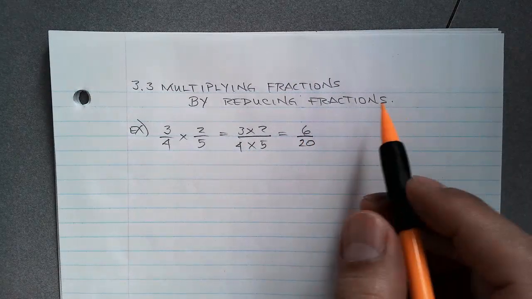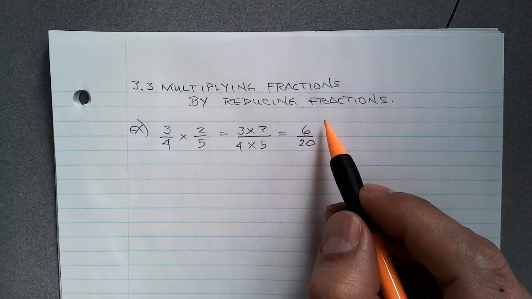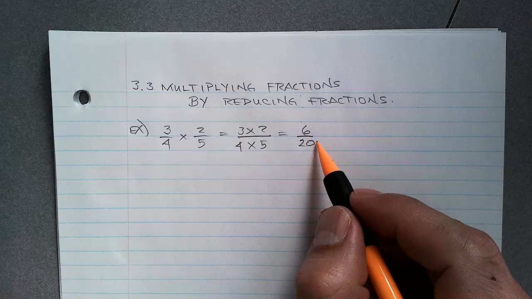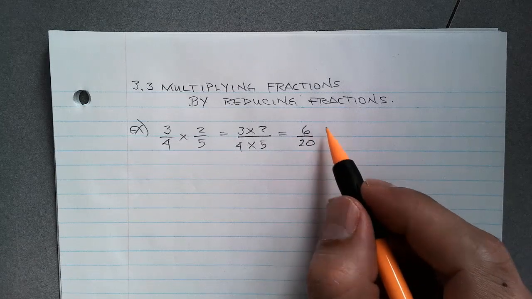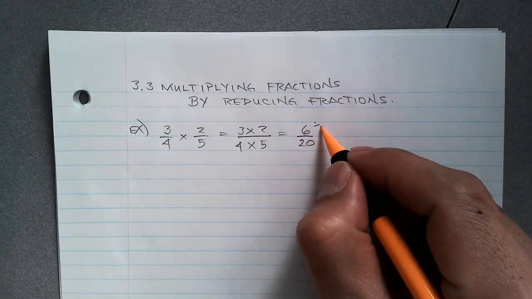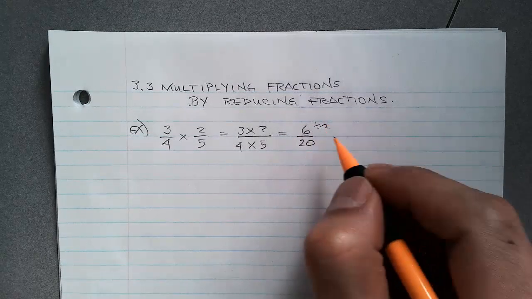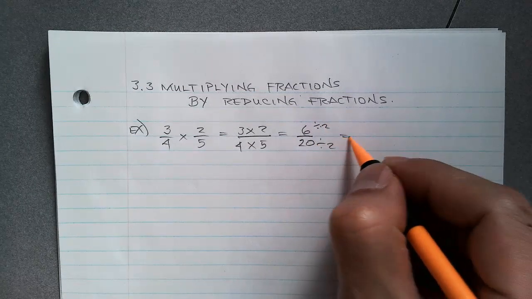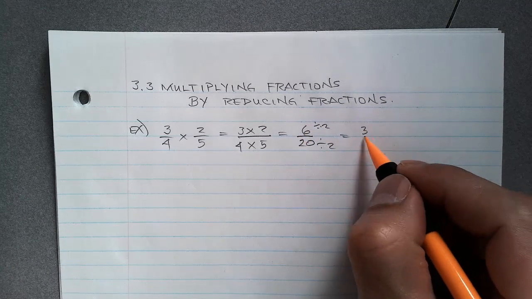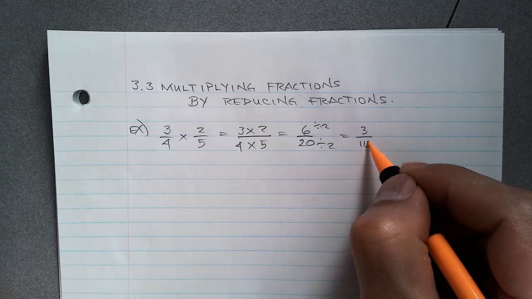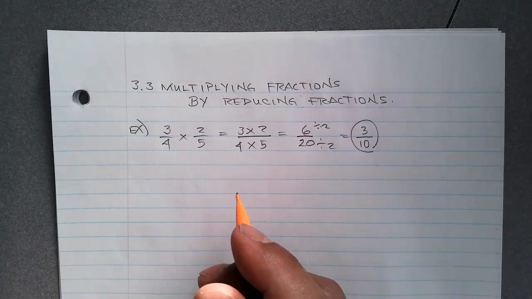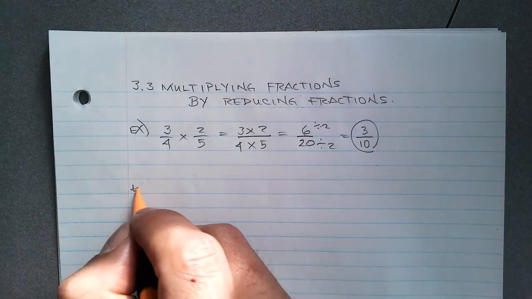But notice, if you viewed my reducing fractions video, there is a common factor of 2 between 6 and 20. Because they're both even numbers, you can do that, because even numbers have a common factor of 2 at the very least. And so 6 divided by 2 will give you 3, and then 20 divided by 2 will give you 10. Okay?